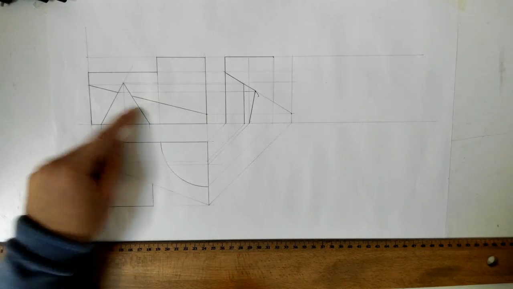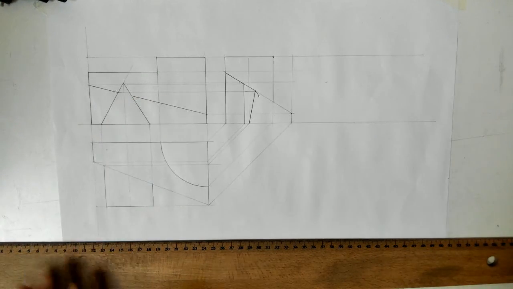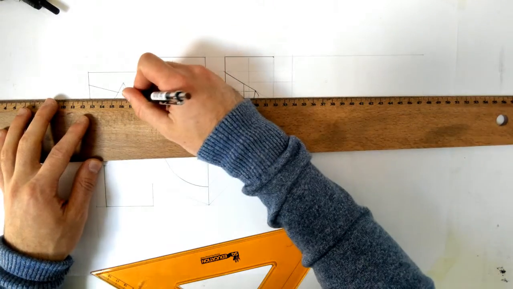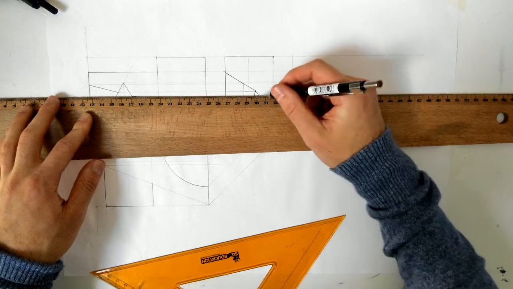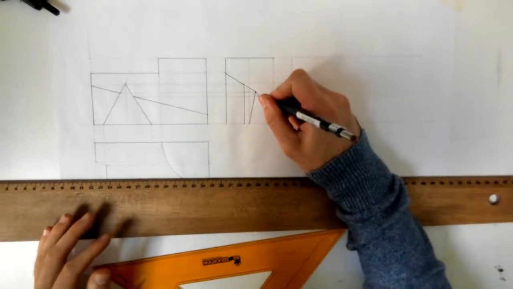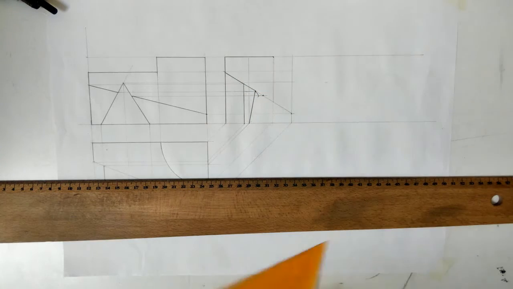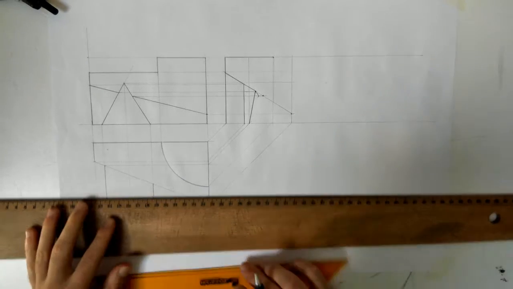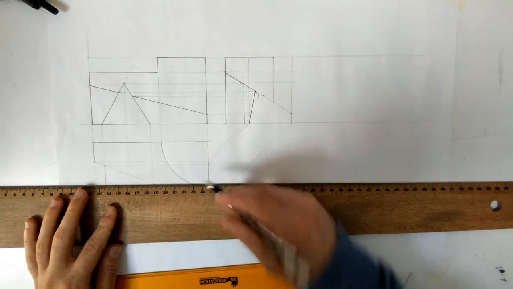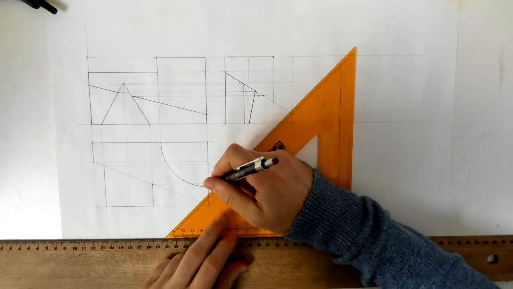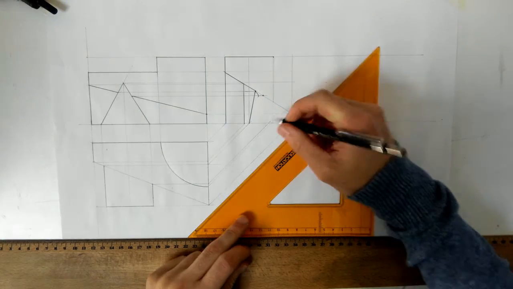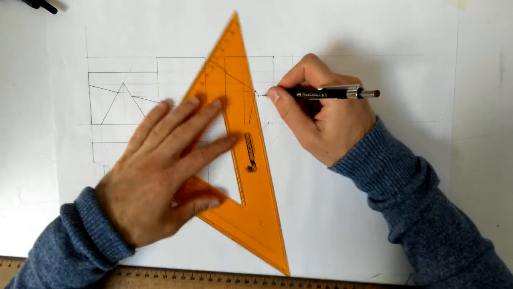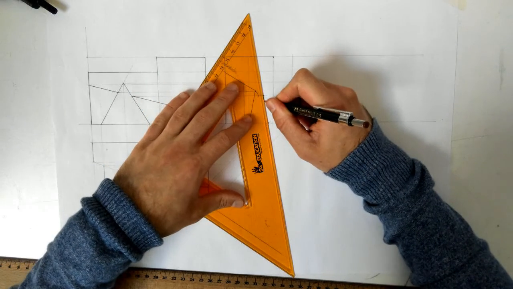And the one on the other side, if we look in there, we can't actually see it, so it's going to be hidden detail. So we take this across, and it hits the line at that point there. And where it hits it on the ground is at this point here. Take that across, up at 45 degrees, connect these two together, and they're going to be hidden detail.